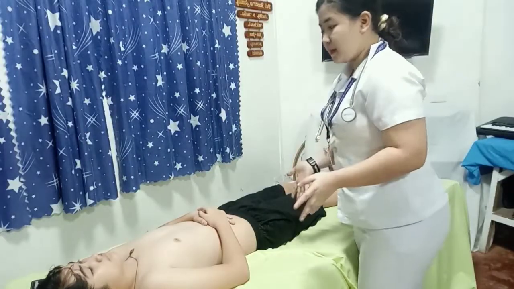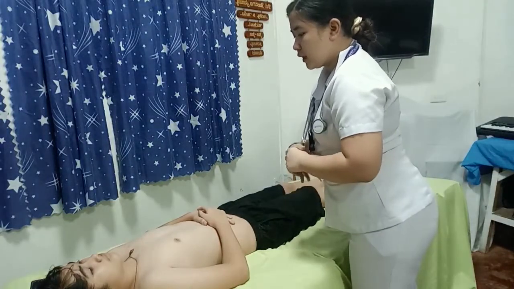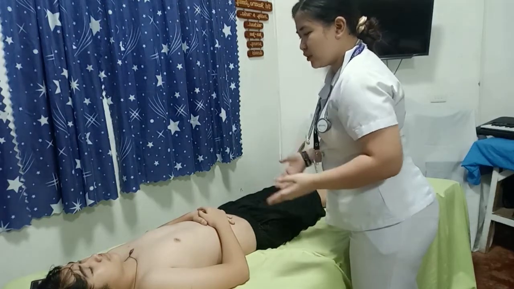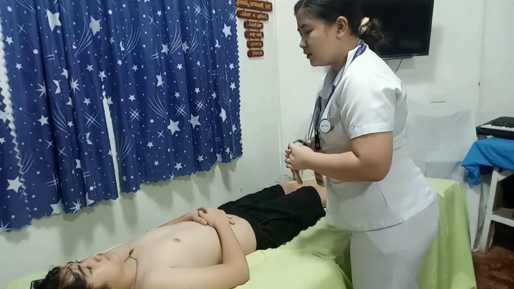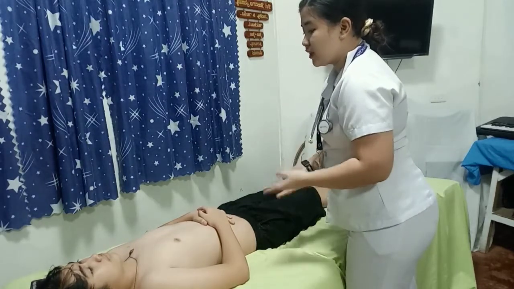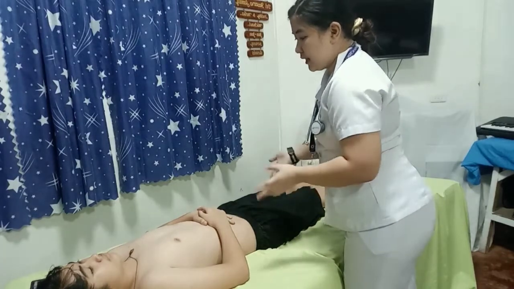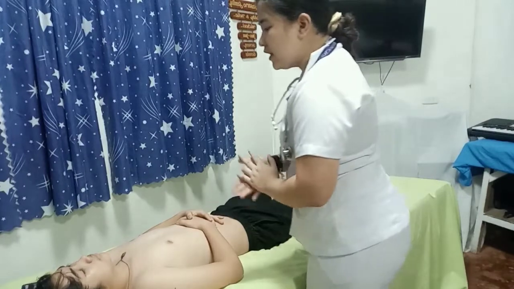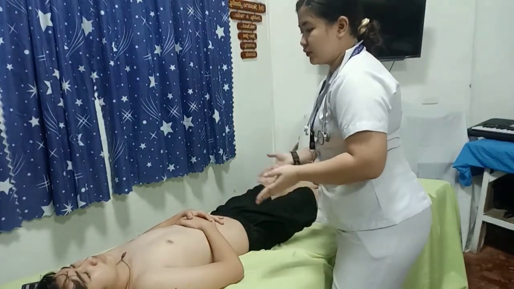Okay, so I am just inspecting your breathing pattern. Okay, so I can observe quick and shallow breaths. So there is an increase in respiratory rate and irregular breathing. So I also observed that the ribs slope downward with symmetric intercostal spaces and the costal angle is within 90 degrees.